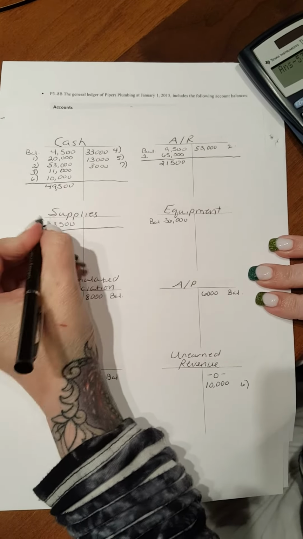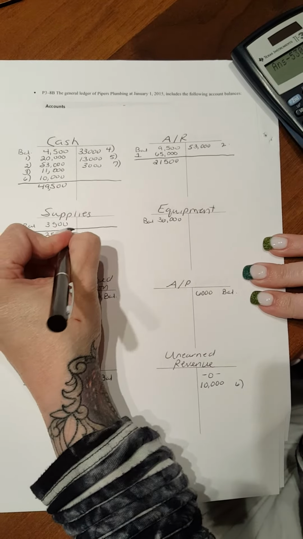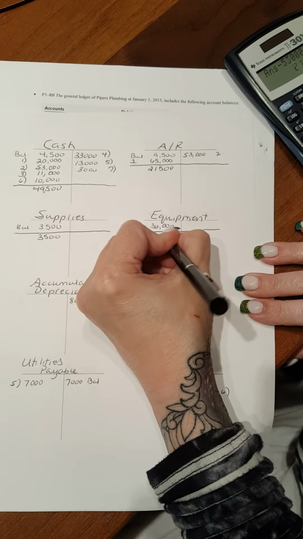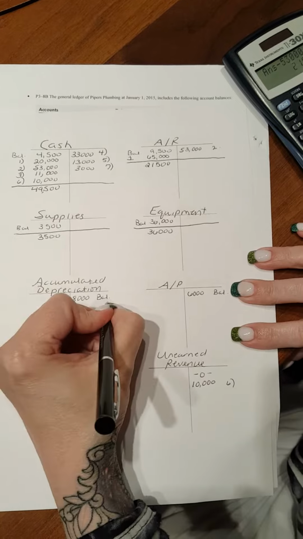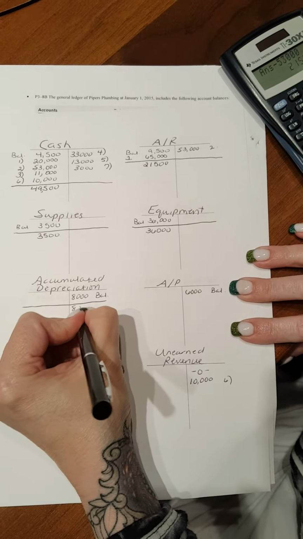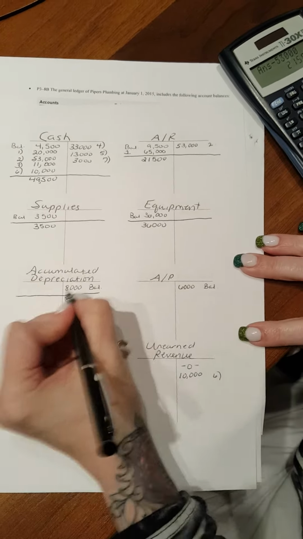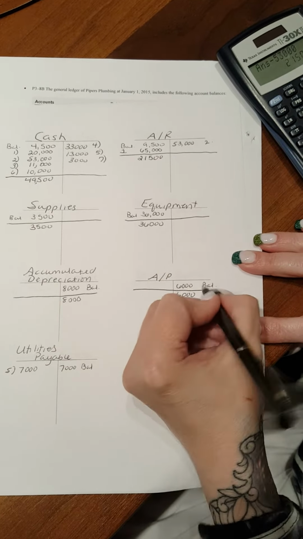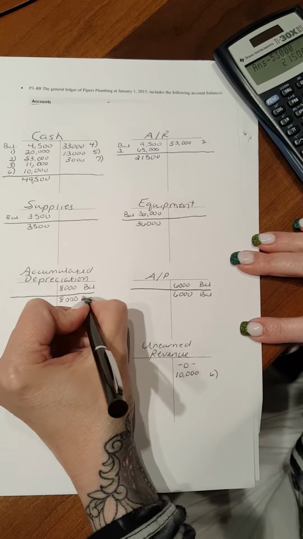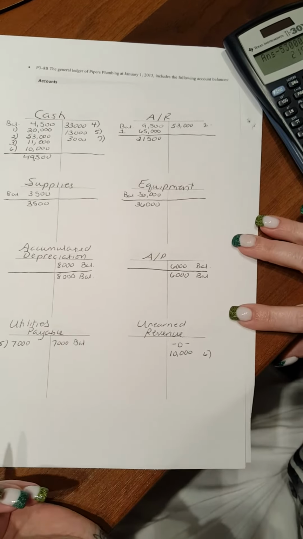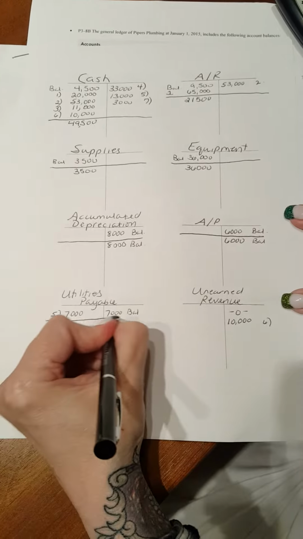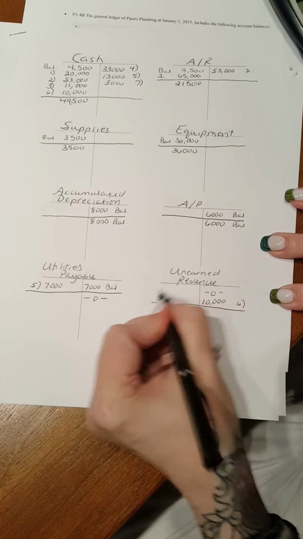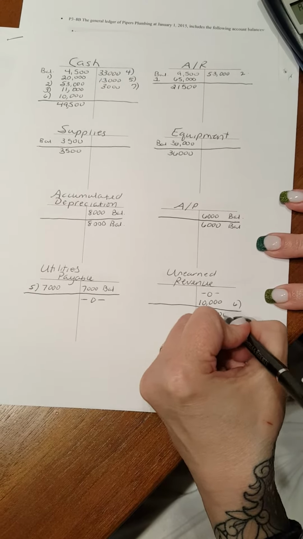Supplies is easy peasy, $3,500 debit. My equipment has a $36,000 debit balance. Accumulated depreciation, $8,000 debit balance. Accounts payable has a $6,000 credit balance. Sorry, accumulated depreciation was a credit balance. Utilities payable, I now have a zero balance. Unearned revenue has a $10,000 credit balance.